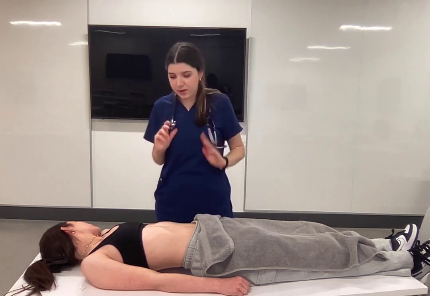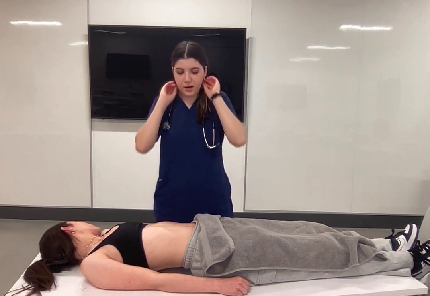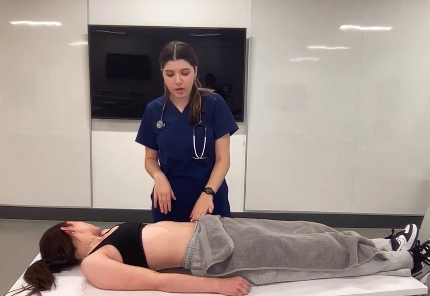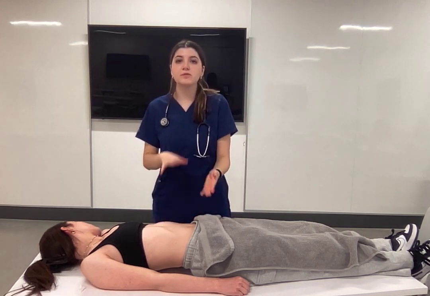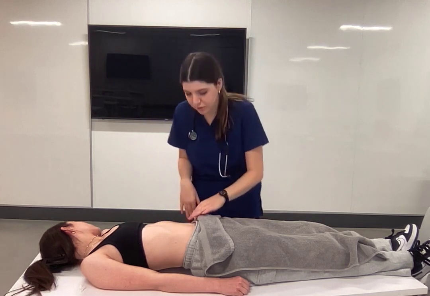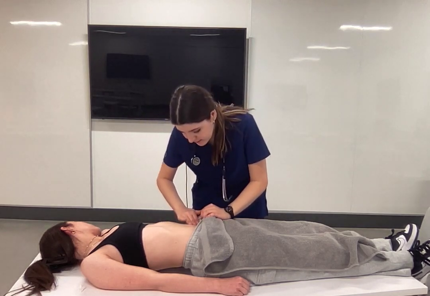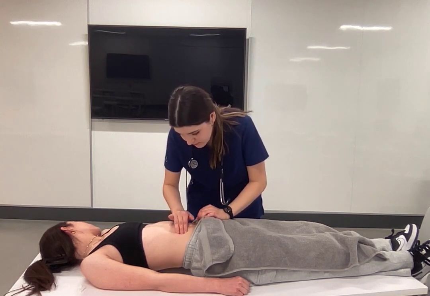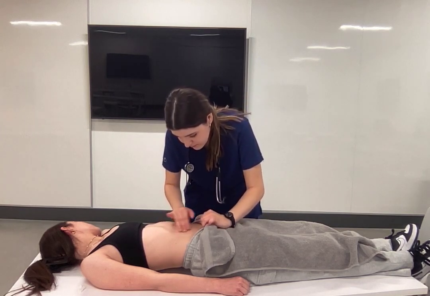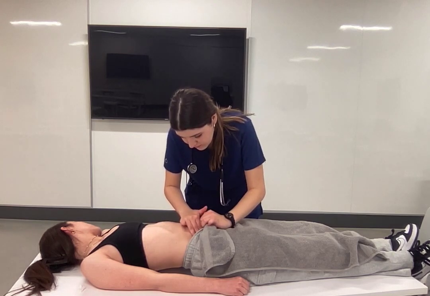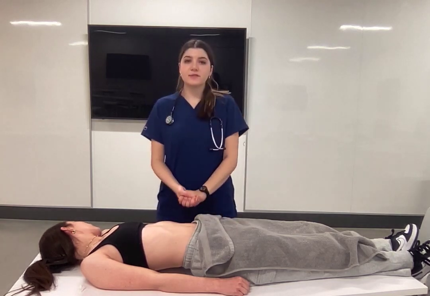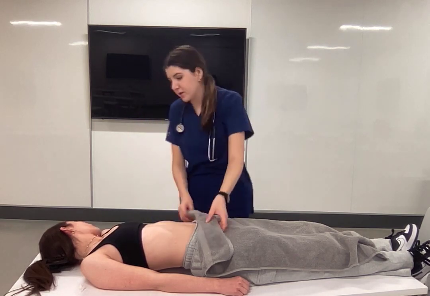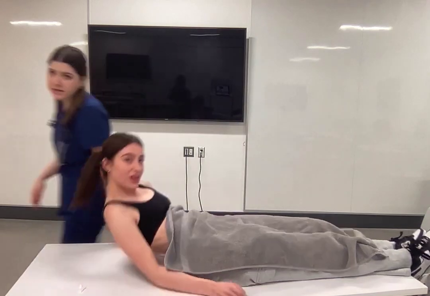Okay, now we're going to move on to palpation. I'm going to palpate in the right lower quadrant, moving upwards in a clockwise direction as well, using light palpation in a circular motion, okay? Okay, there were no signs of rigidity or guarding. Okay, that is all, William. The physician will be with you shortly. Thank you.